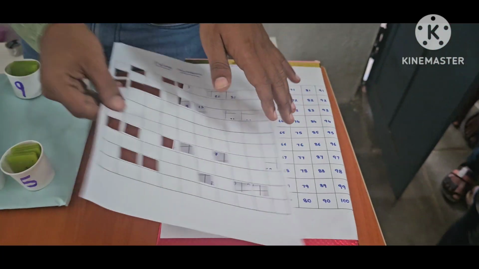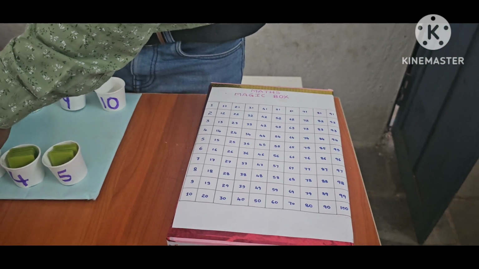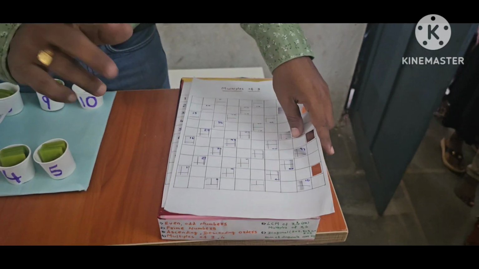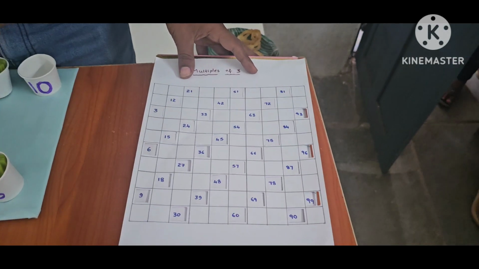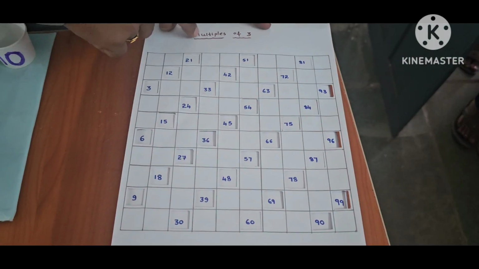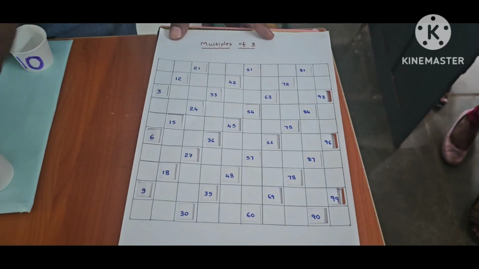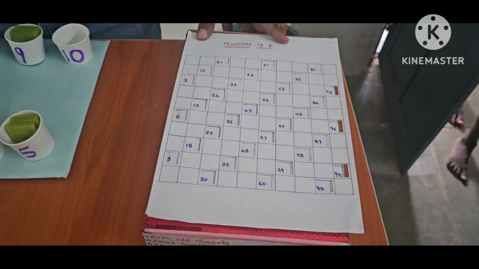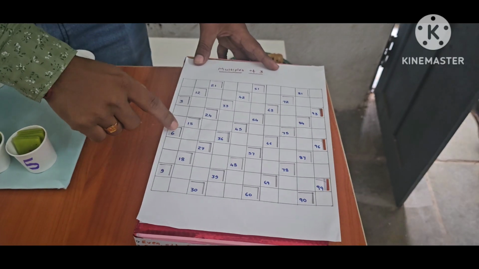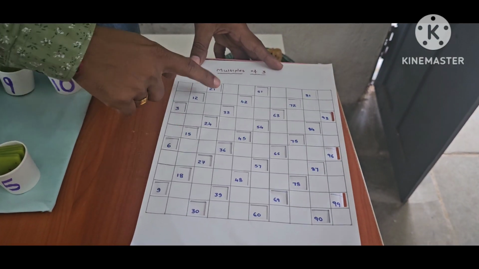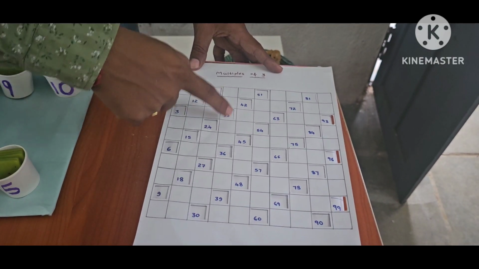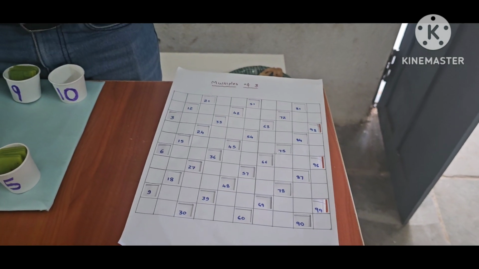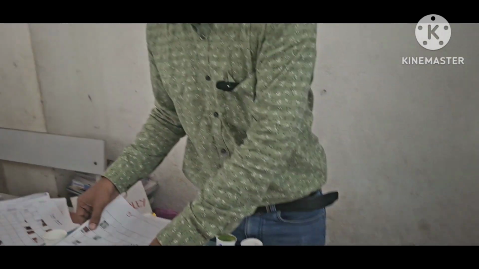Not only prime numbers, similarly multiples, tables. Students know up to 10 only. This is the multiples of 3. Students can identify up to 3 tens are 30 only. But here up to 99 are there. 99 means 3 33s are 99. So 3 ones are 3, 3 twos are 6, 3 threes, 3 fours, and so on, 3 tens are 30. Similarly, 3 33s are there.